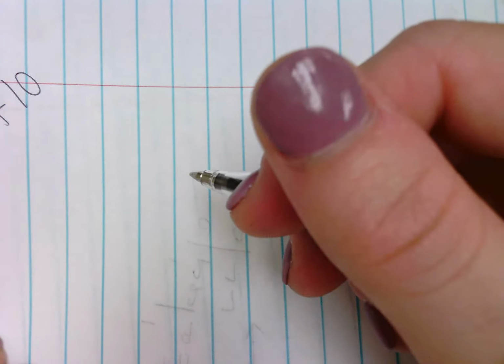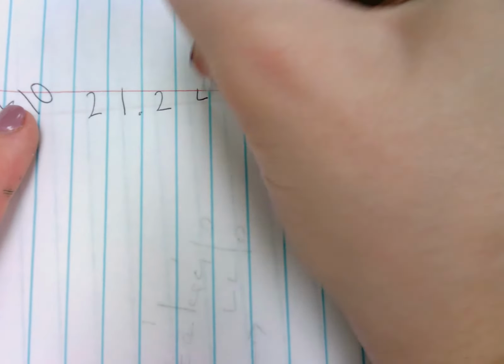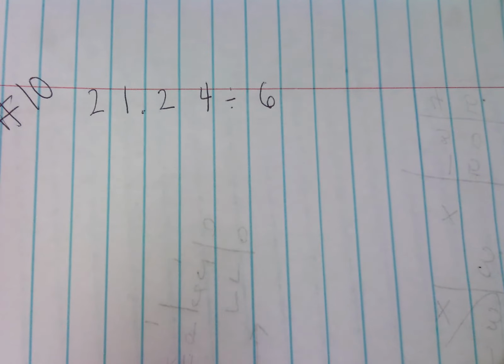All right, number 10, it is written on your workbook just like this. It's written 21.24 divided by 6. So what makes this different than the problems we did above is those were set up right away how you were supposed to complete them.